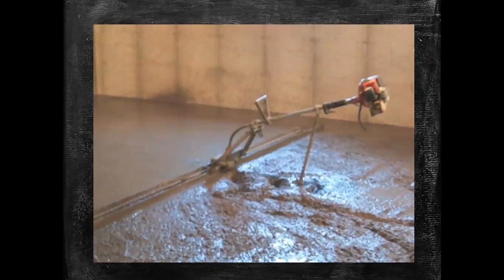For smooth finishing and a nice appearance, these surface vibrators are used in slabs, roads, and in the basement of buildings. These are the types of equipment we use in the compaction of soil and of concrete.